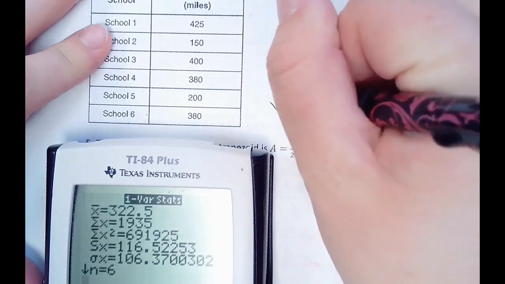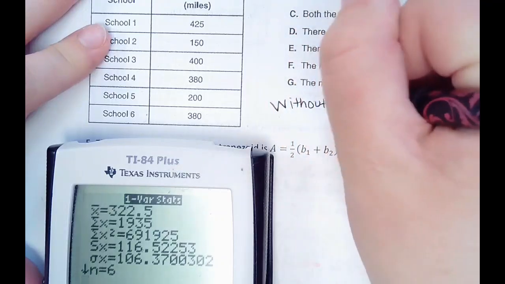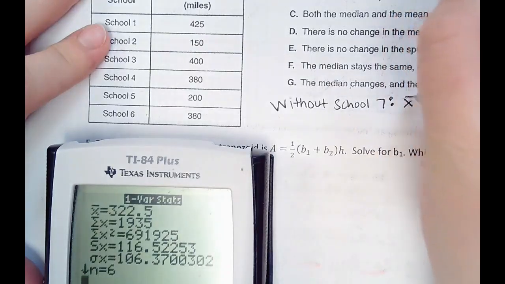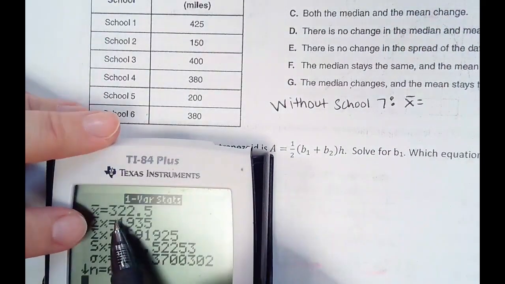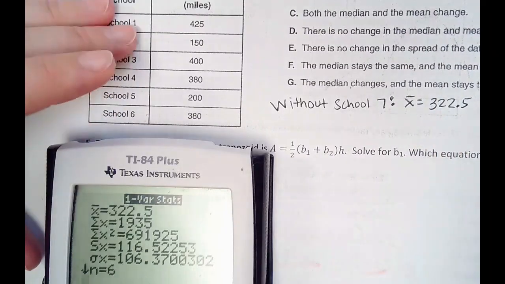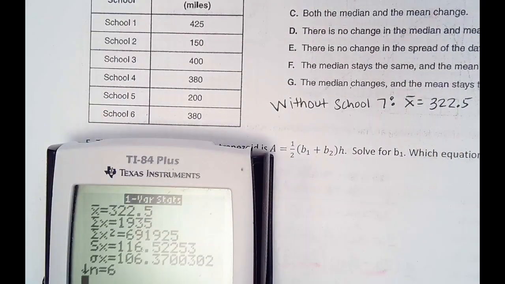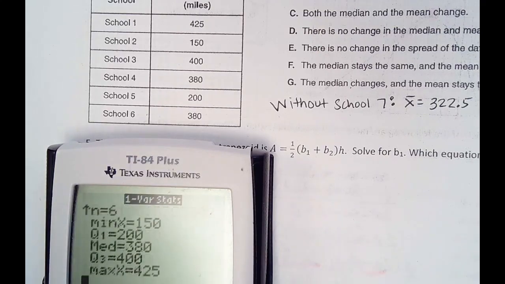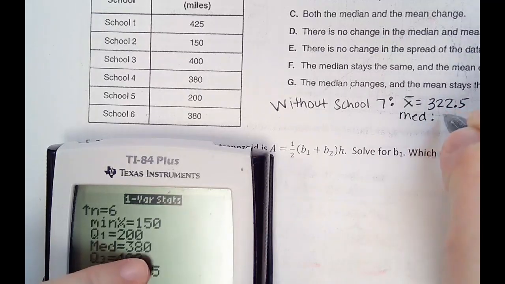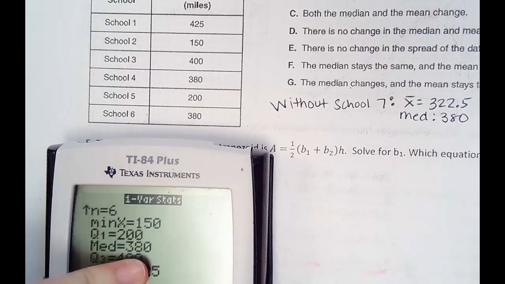Without School 7, writing notes for myself, the mean is 322.5. Okay, and let's see the median. Looks like median is 380.